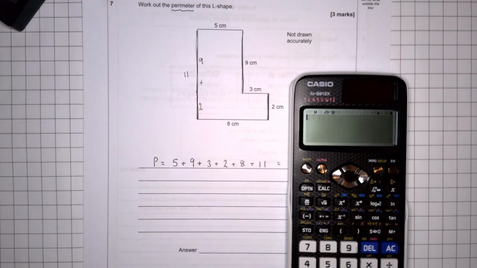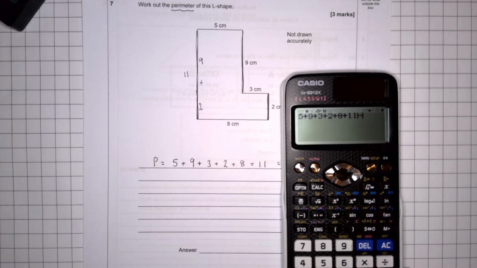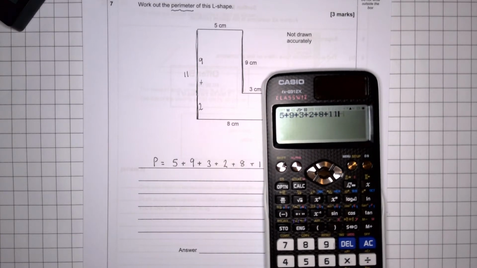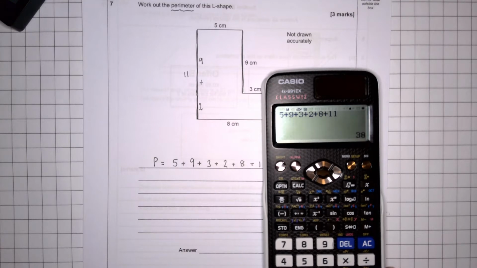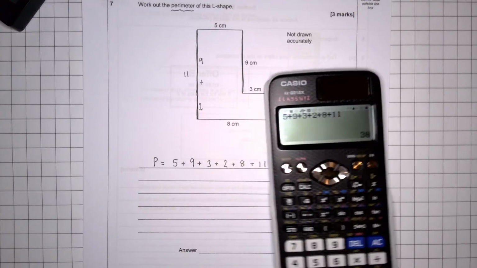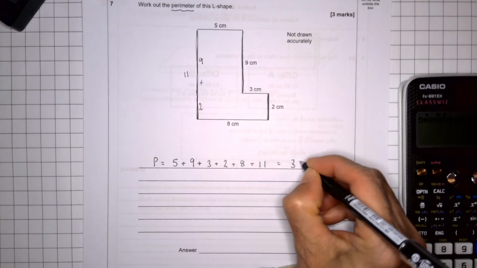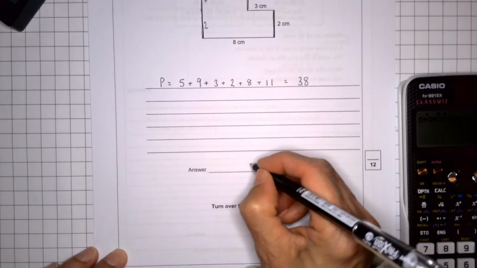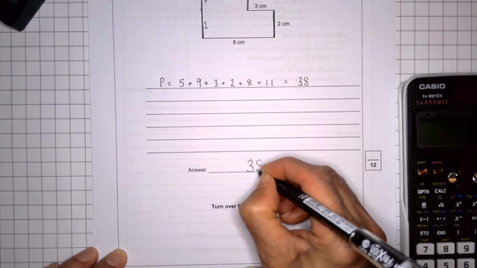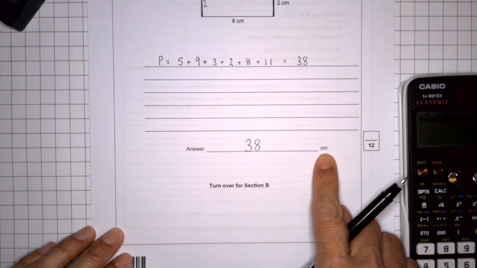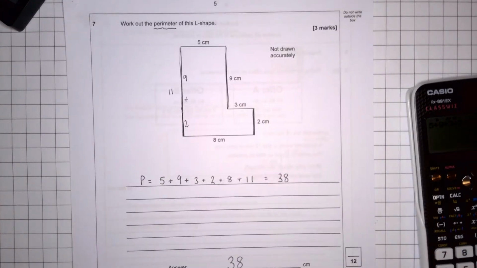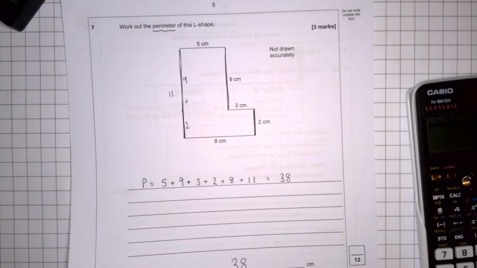Now we can do it 5 plus 9 plus 3 plus 2 plus 8 plus 11, showing all the calculation there, which means when we add it together, we end up with 38, as you can see. So the answer is 38. Write your answer in the answer box and check that they have put the units they have. In this case, you're fine just writing the 38. But you're showing your method. It's always a good idea to show your method.